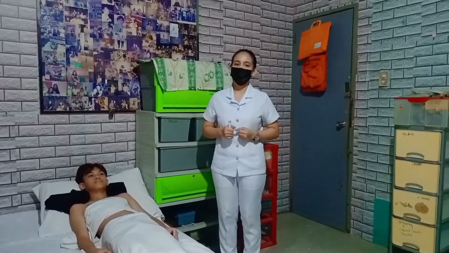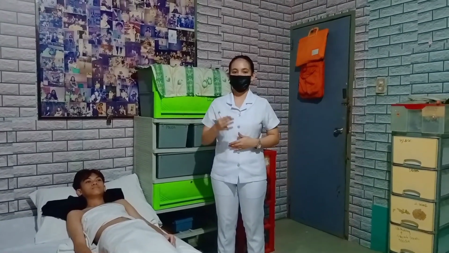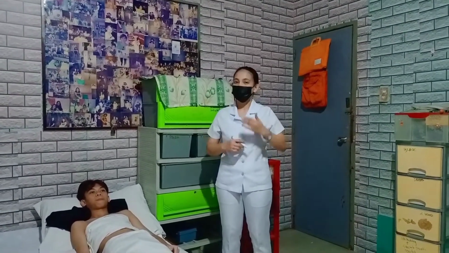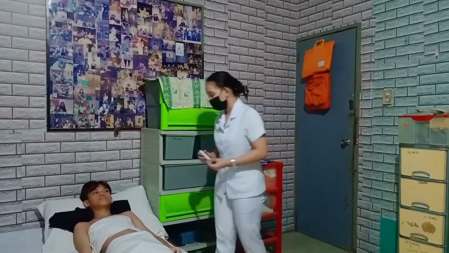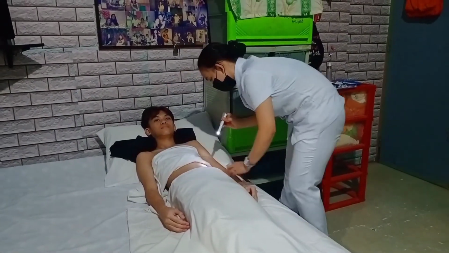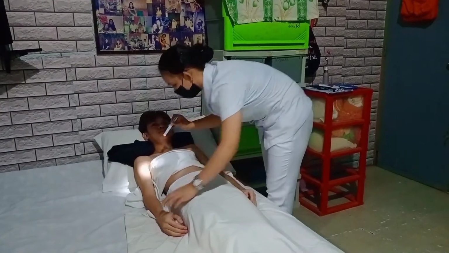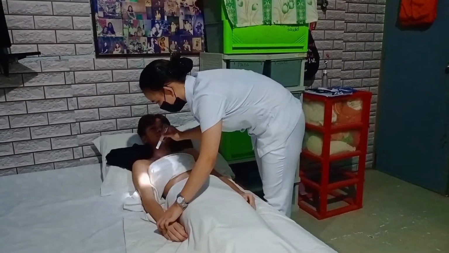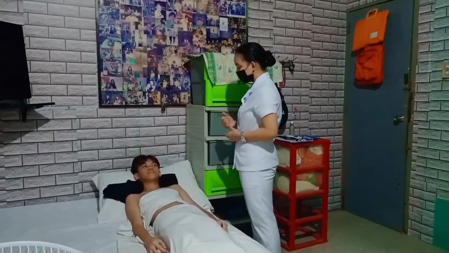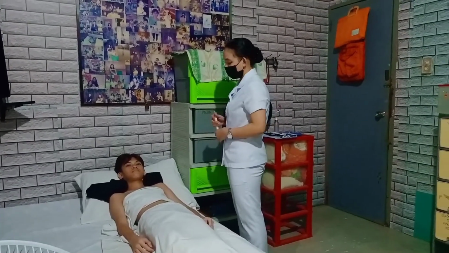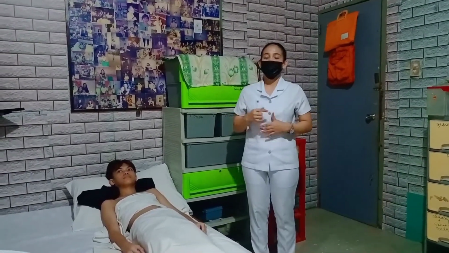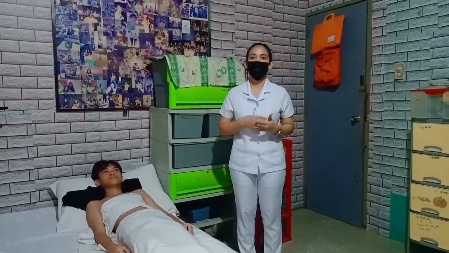The next thing that I'm going to do is inspect the skin for its color, contour, and location. The rationale of this is to check if there is any discoloration of the skin of the patient. So now I'm going to check your skin. So you can breathe. As what I've inspected, there is no discoloration with your skin. It is normal, and I didn't see any lesion. The rationale of inspecting the skin of your client is to know if there is discoloration.